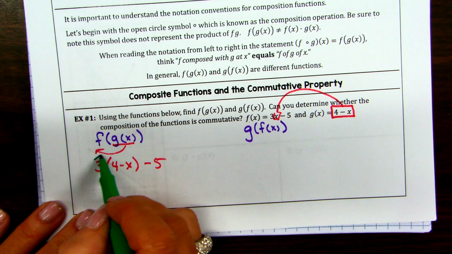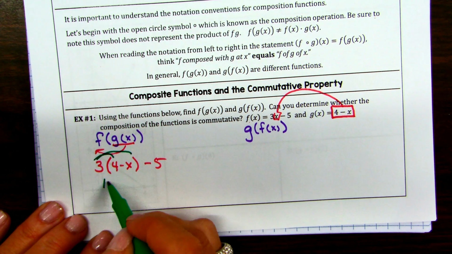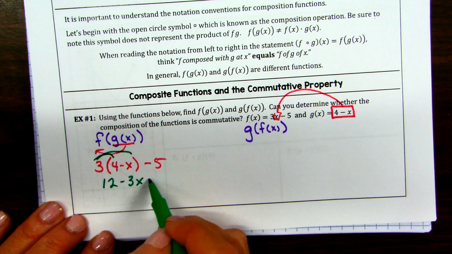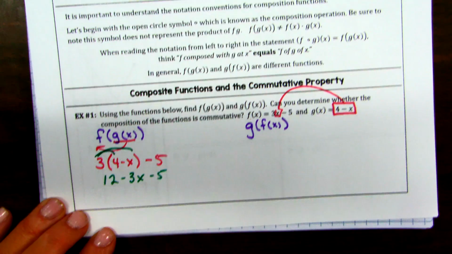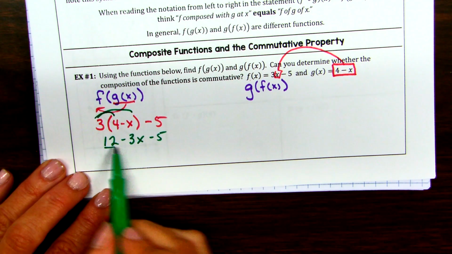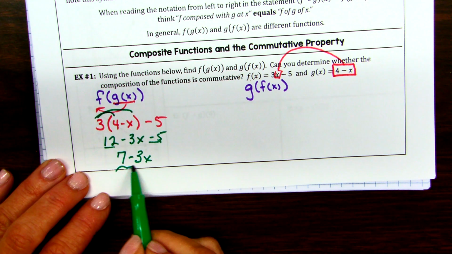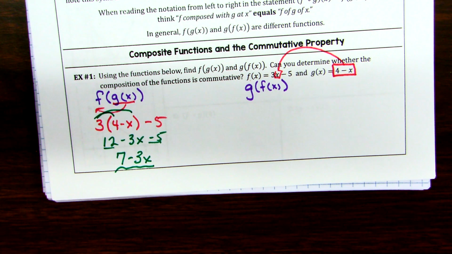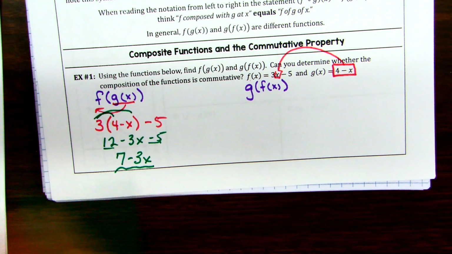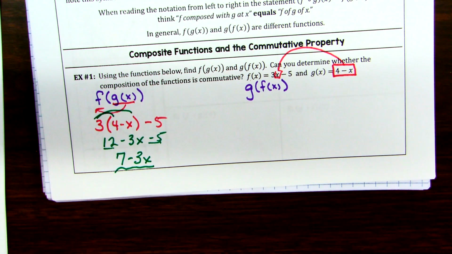We're just simplifying it. So, of course, we're going to distribute and then combine like terms. 12 minus 5 is 7 minus 3x. And you could absolutely write negative 3x plus 7, the order. There's no rules about that. So that's fine.